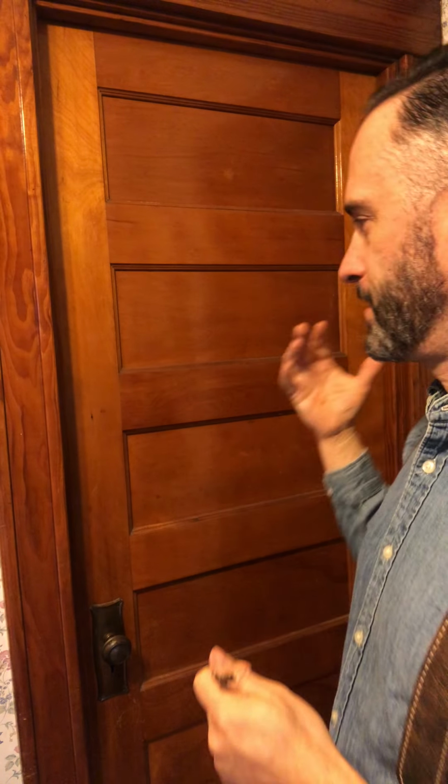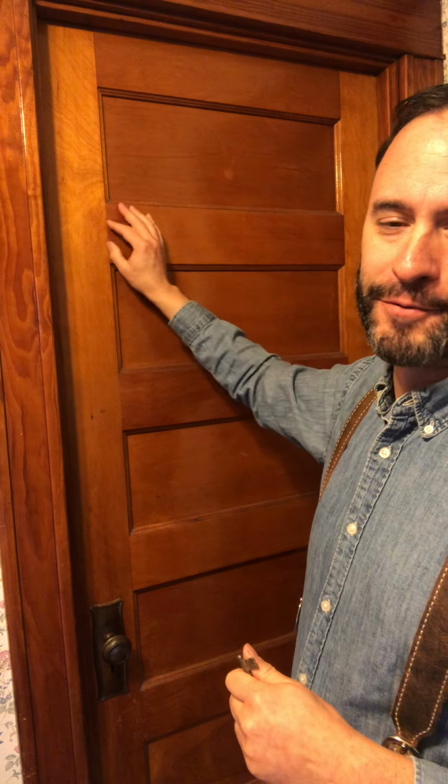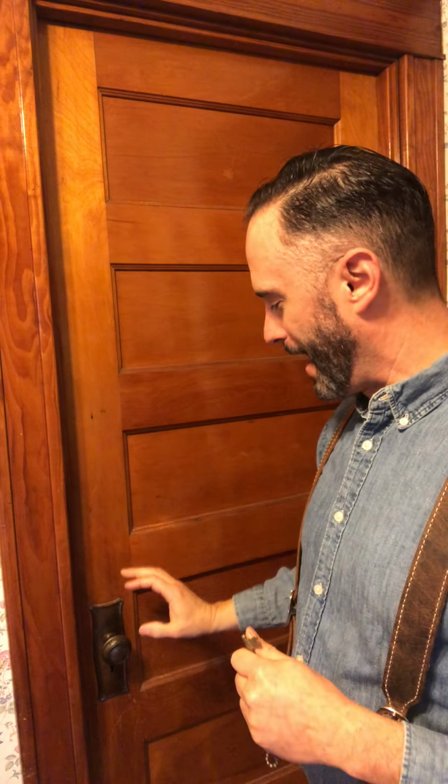So we hope that this quick little tutorial is useful to you. Again, remember, stiles stand up, rails run right and left. This is the sticking, the paneling, the stop molding, and the lock set.